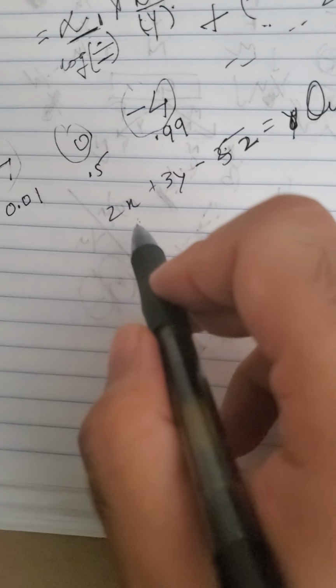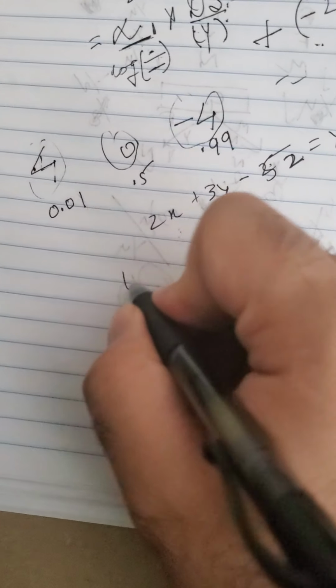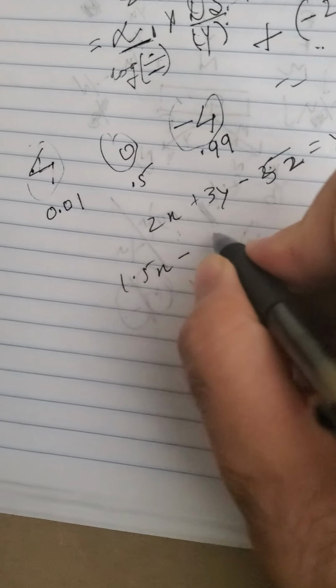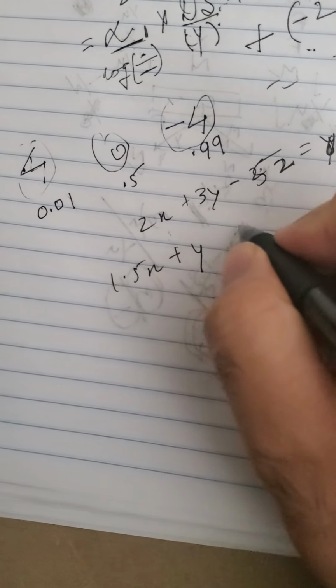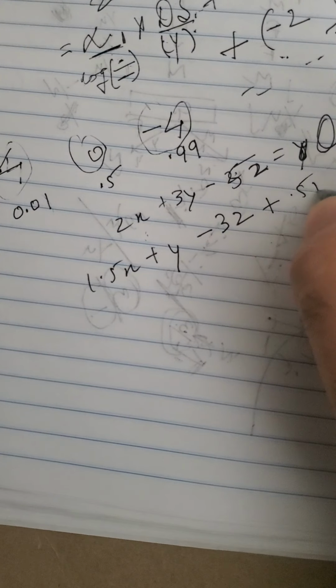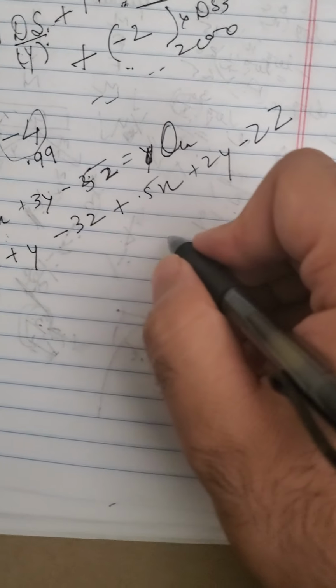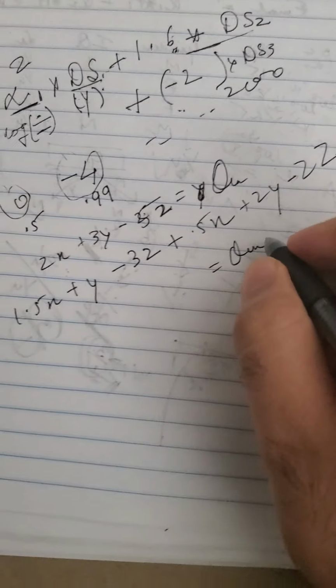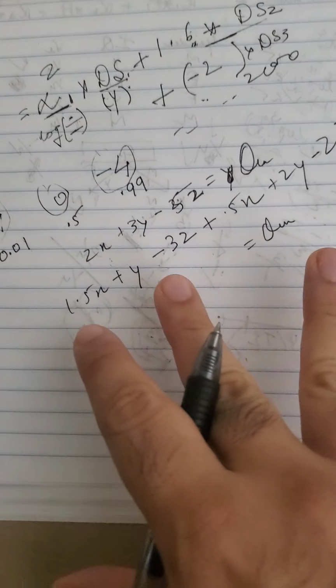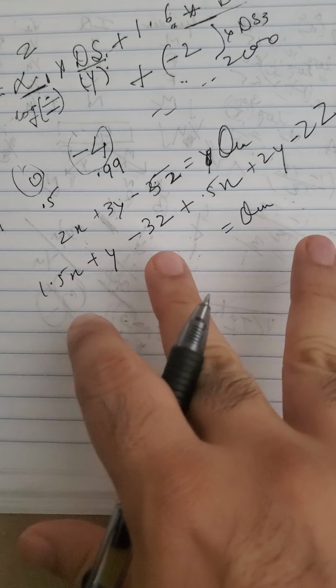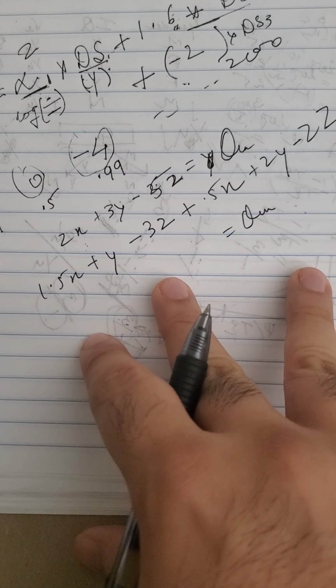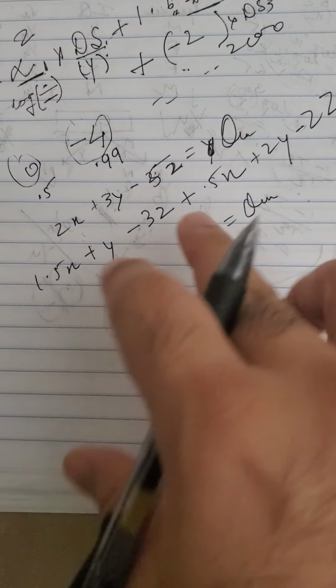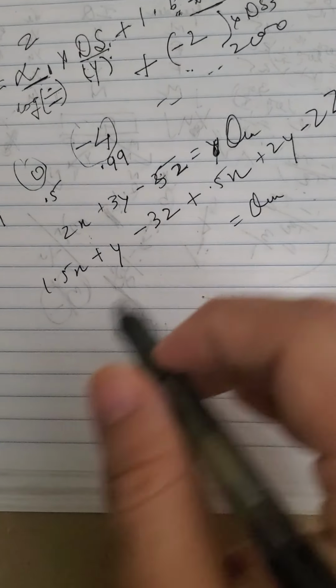I can break this equation to say 1.5x plus y minus 3z, plus 0.5x plus 2y minus 2z, equals output. Just check this out. Doesn't that look like an AdaBoost classification, although this was a linear regression?